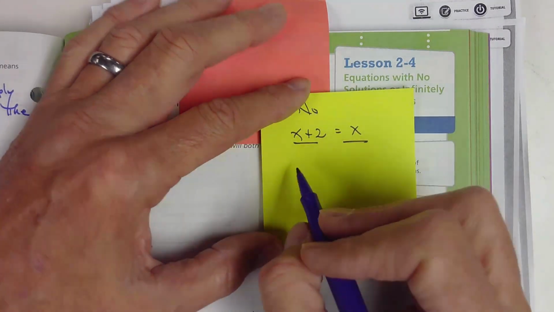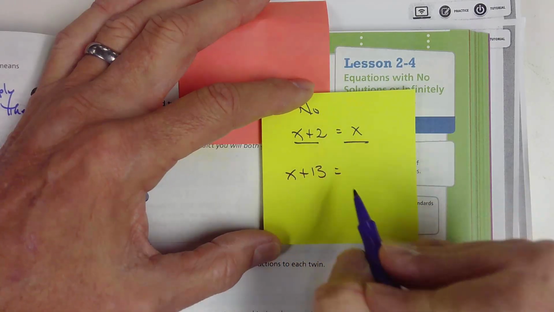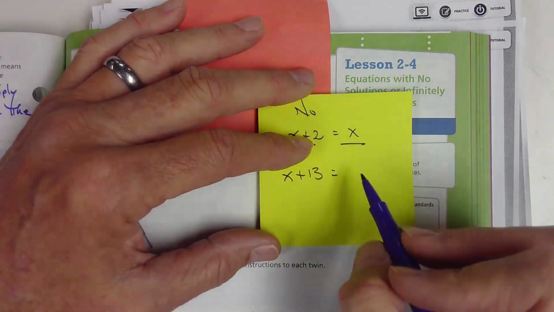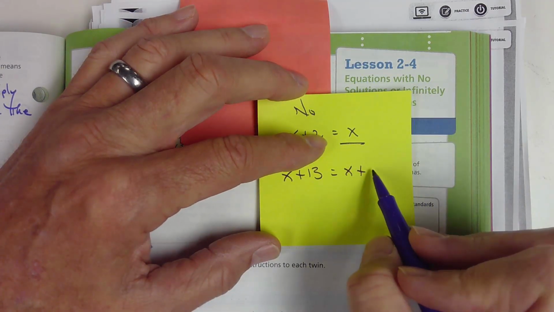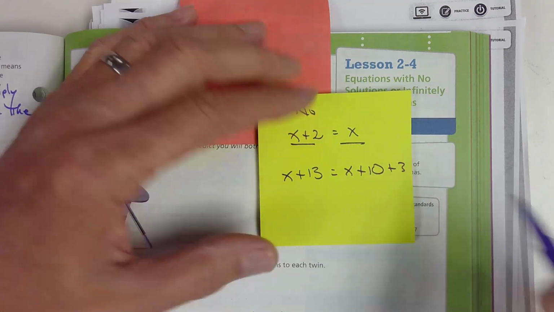How about if I wrote something like x plus 13 equals x plus 10 plus 3, okay?